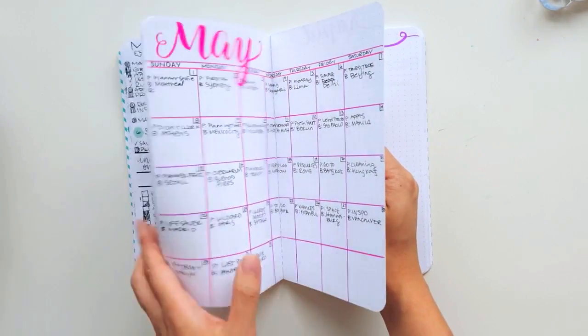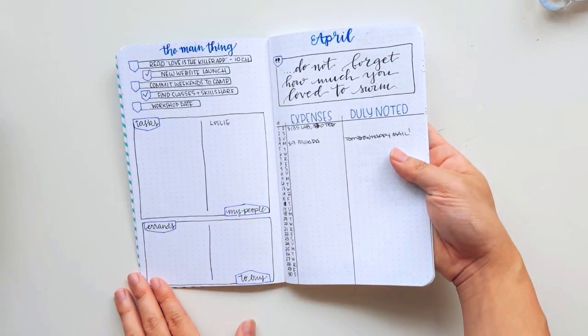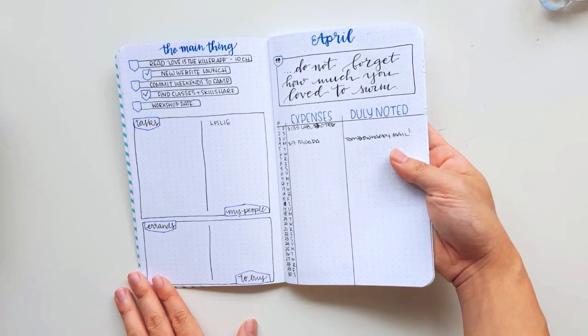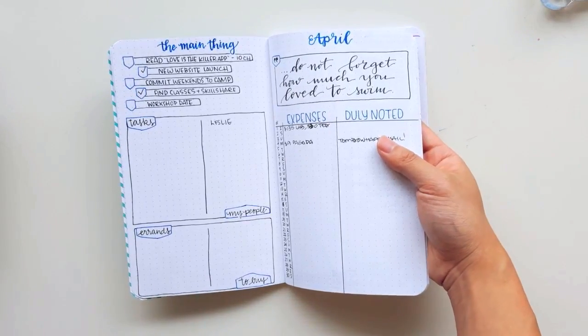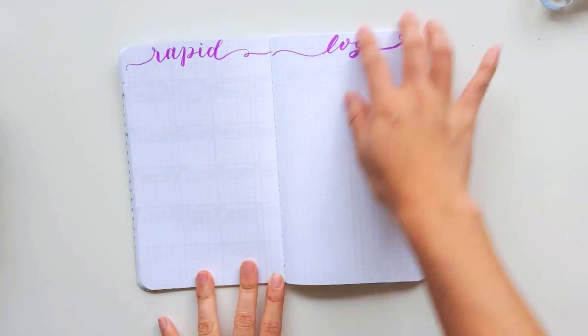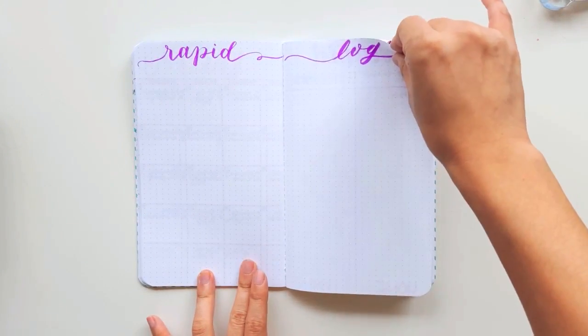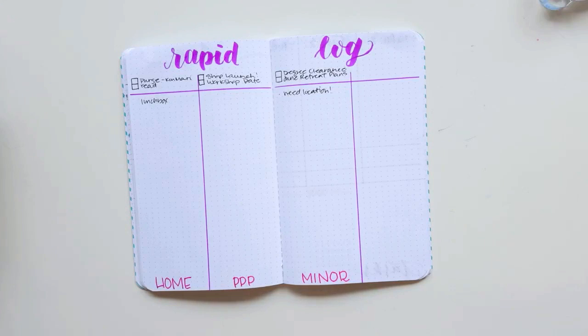Now, in April, I had this monthly, and it didn't quite work for me. I never went back to do it, but I did find myself throughout the month remembering things. Oh crap, I need to do this, I need to do that. So I didn't like this, so I'm going to turn the page and do another one. And I'm going to do just a rapid log area.